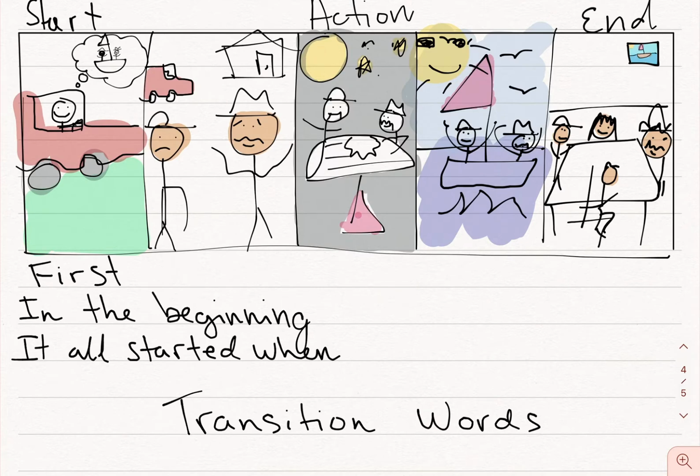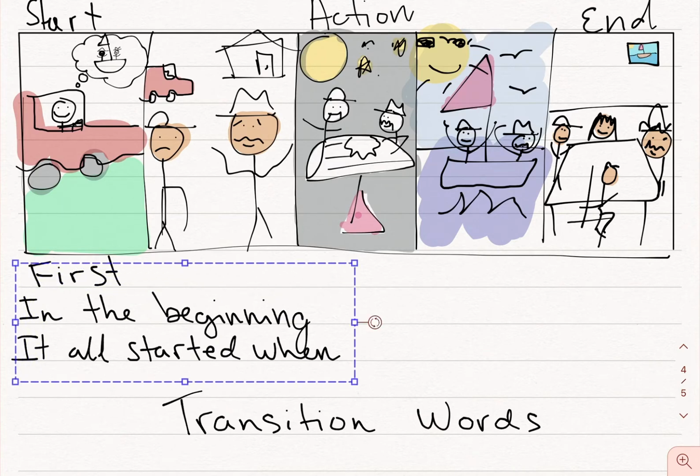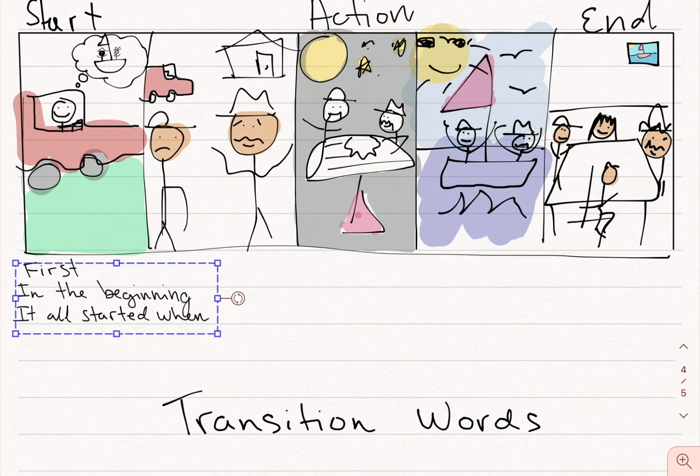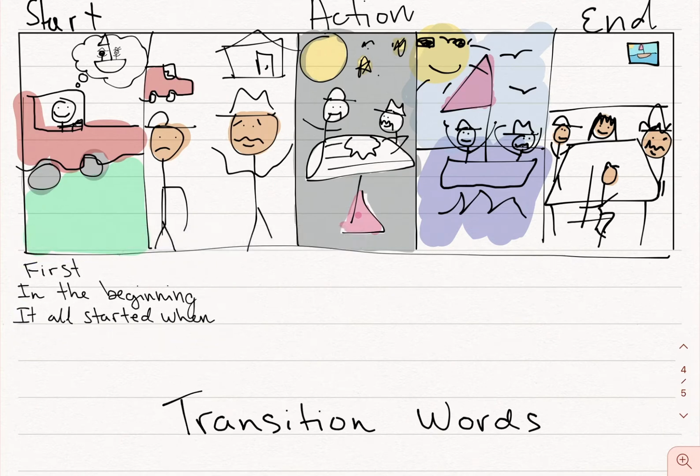These are just a few ways you might start a story. If you can think of any others, go ahead and add them here as well. Pause if you need to, and go ahead and record these in your notebook underneath your storyboard. I'm going to shrink them so I have a bit more room here. All right, that's how we might start a story.